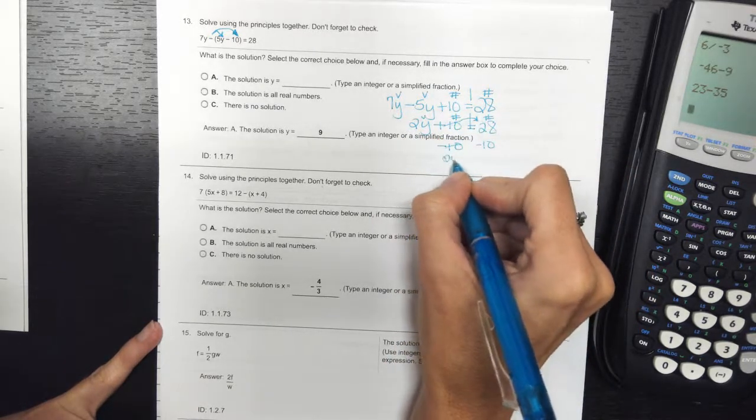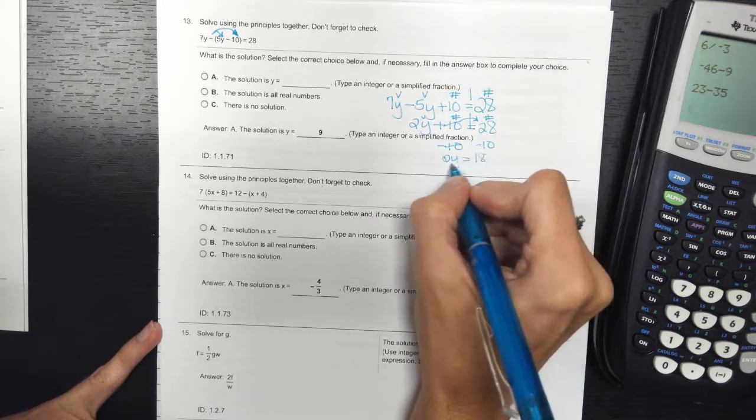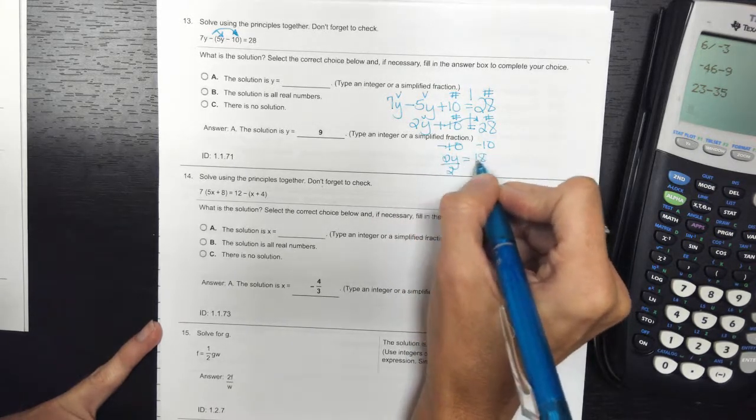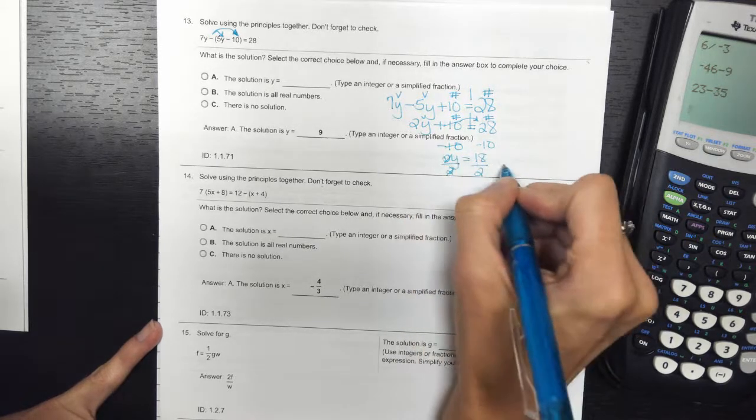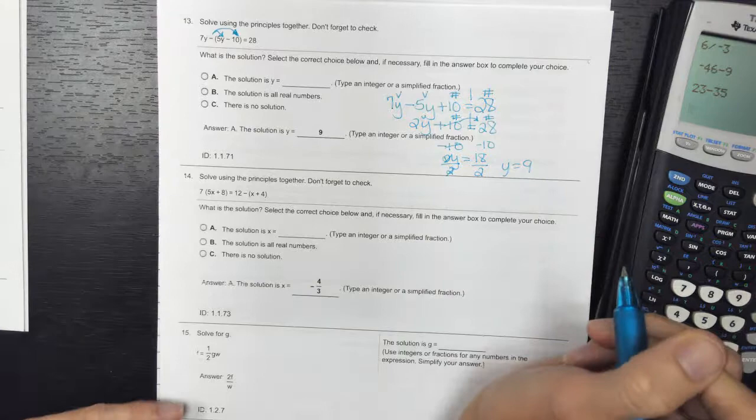A lot of y'all got this one right. I was really impressed. So again, I just subtracted 10 from 28 and got y equals 9.